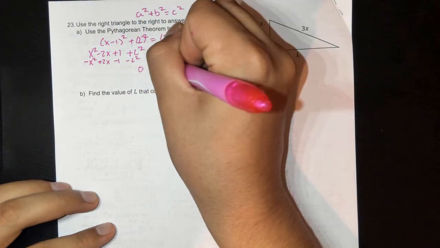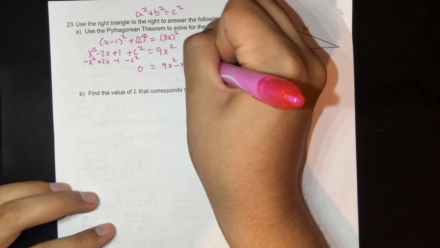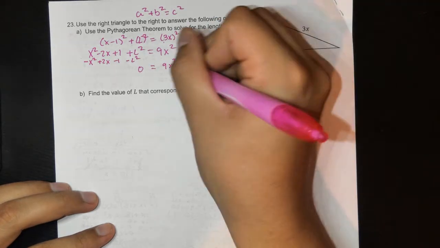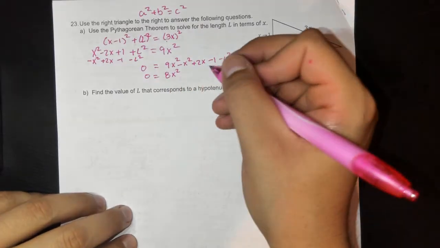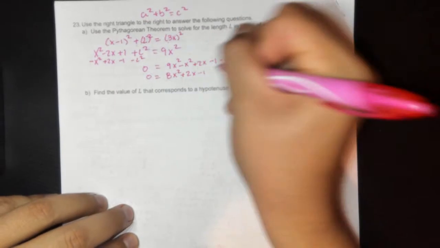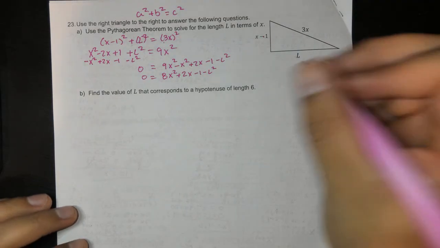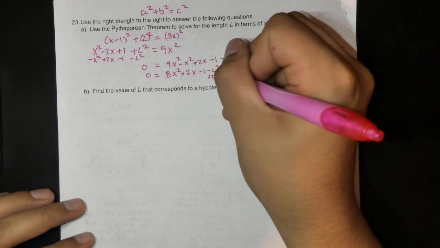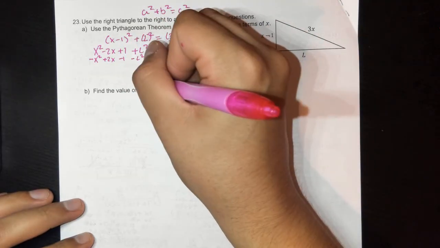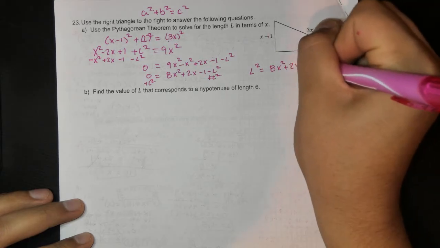Alright, so we got 0 equals 9x squared. Let me just write it this way. 2x minus 1 minus L squared. Combining like terms, we get 8x squared plus 2x minus 1 minus L squared. Alright, since we're solving for L, let me get the L by itself on this side. So let me add L squared. It probably would have been smarter just to keep it over here. Alright, so L squared equals 8x squared plus 2x minus 1.